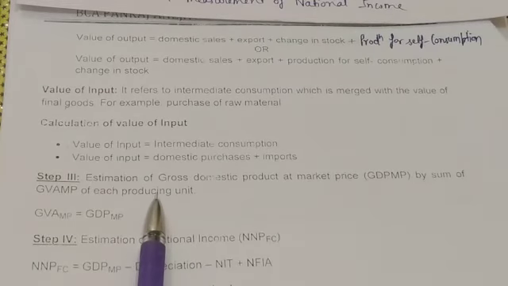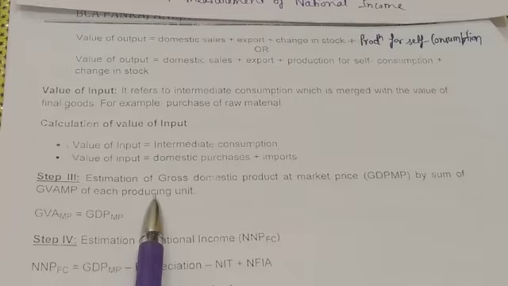Suppose you add GVA at MP of primary sector, secondary sector plus tertiary sector, then you will get total GVA at MP of an economy, because an economy consists of all these three sectors.